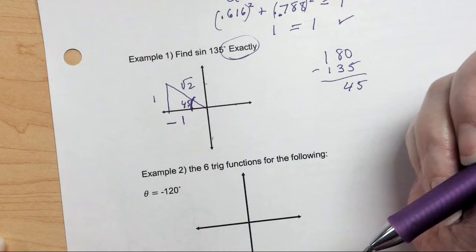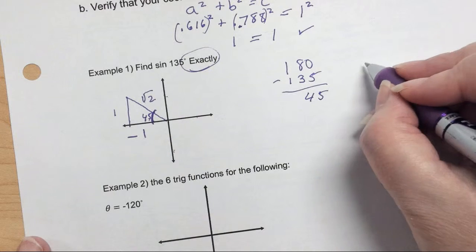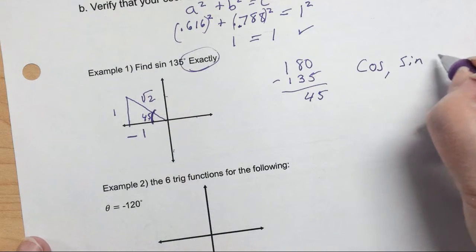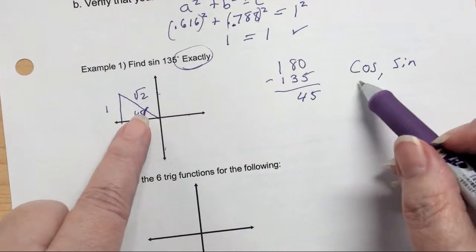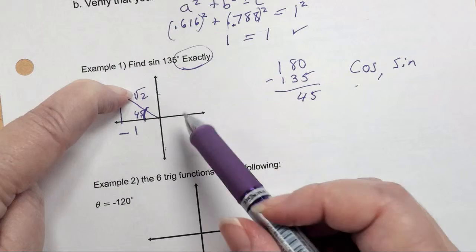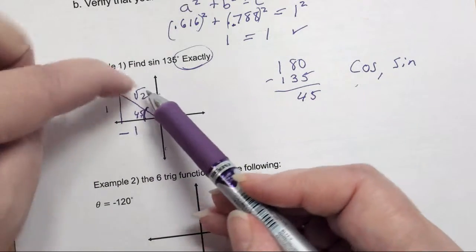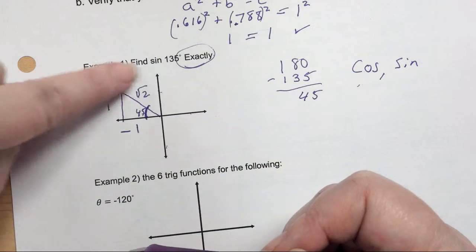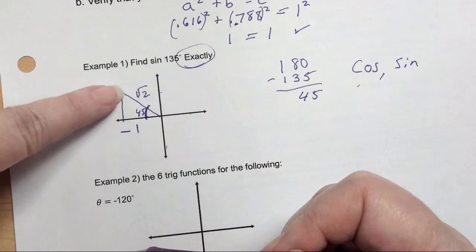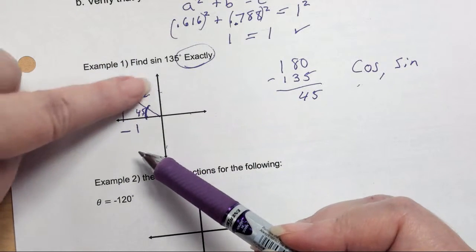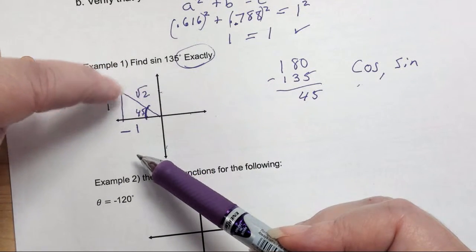Another thing to think about is, remember, it's cosine and sine. So in this quadrant, cosine is my x's. Is cosine going to be positive or negative in this quadrant? Is your x's positive or negative? Negative. So cosine's negative in here.